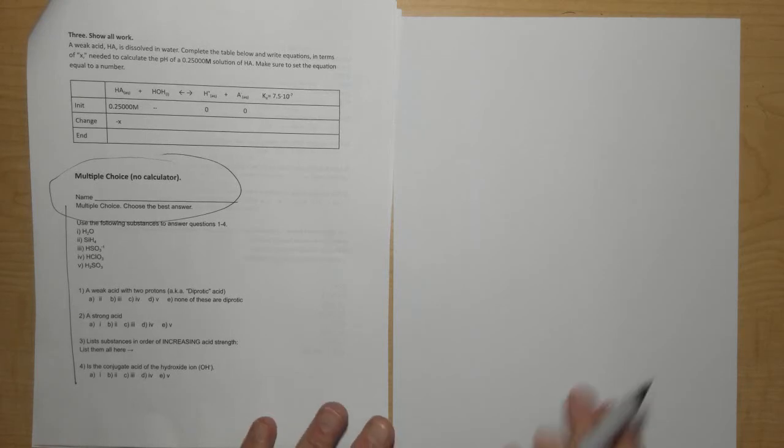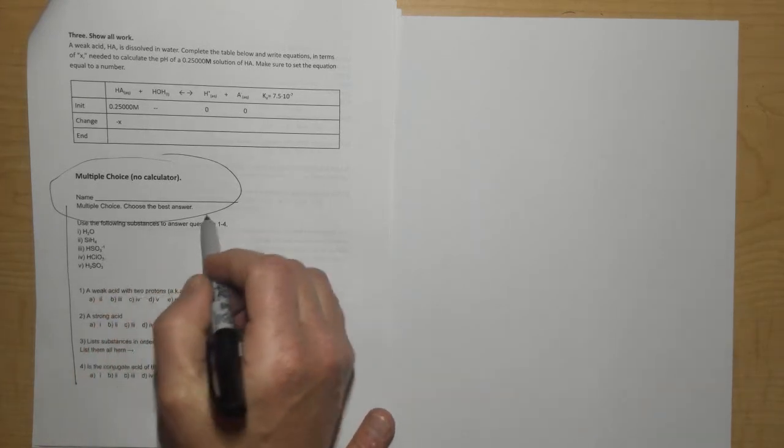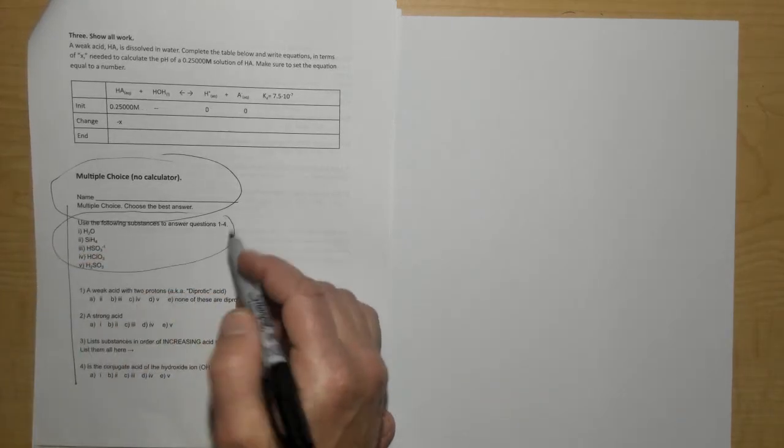Okay, so this is multiple choice. It says no calculator, but actually you'll get to use a calculator on these if you need it. And it says use the following substances to answer questions 1 through 4.